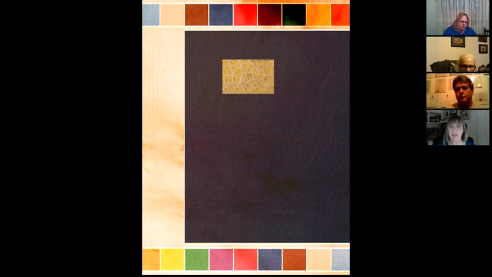So looking at this item on the screen, what do you see? Anybody know what it is? You might know. It's a leaf. You think it's a leaf? Okay. It's actually not under a microscope, but it could be, because that's what it looks like.